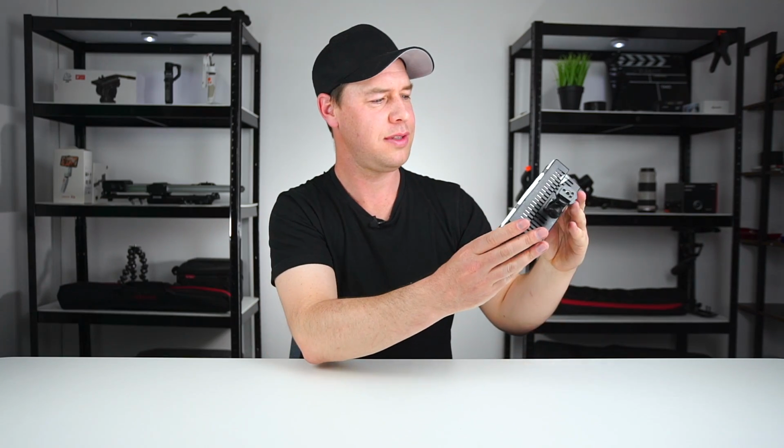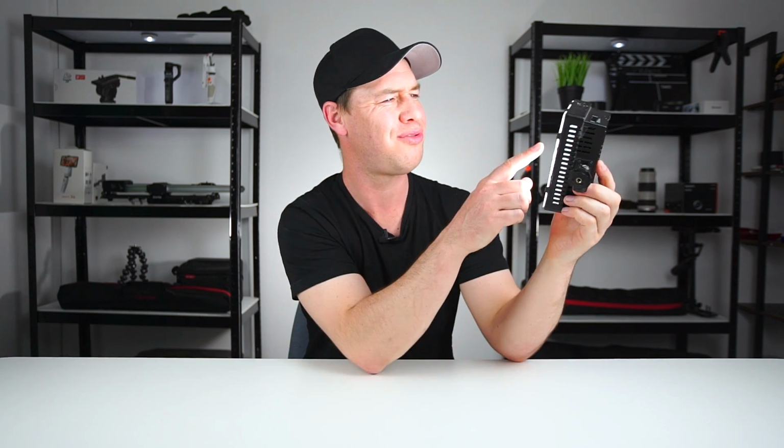Now, all I've got is this old LED light that I used in one of the previous shots, but it's cracked and it doesn't change color, and to be honest, it's a piece of crap.